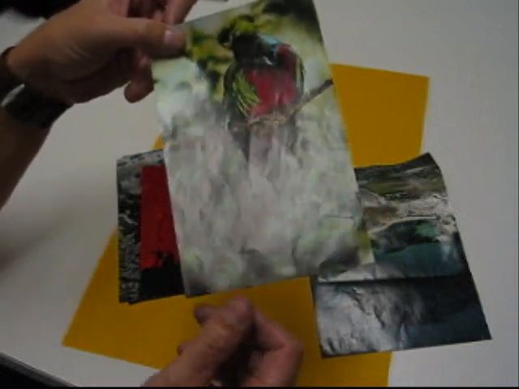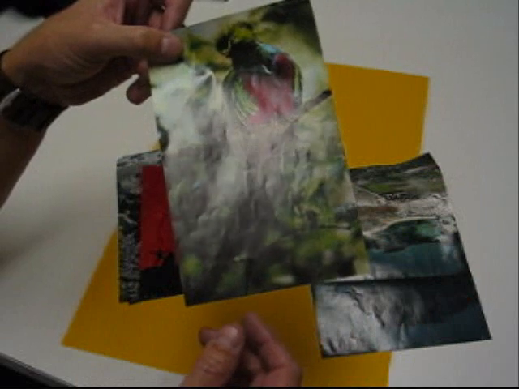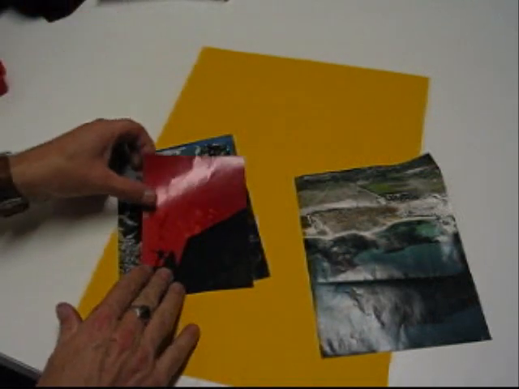This one's definitely about nature, but I think it's too much about this bird right up here. This would be more of a wildlife study. So I'm going to take this one out. This one's not even going to be in my choices.